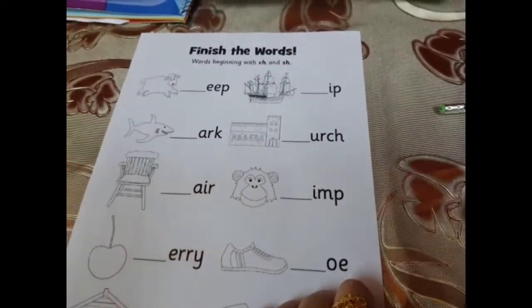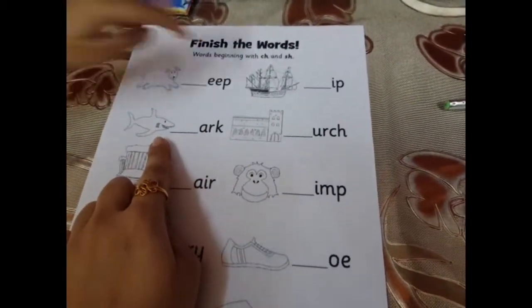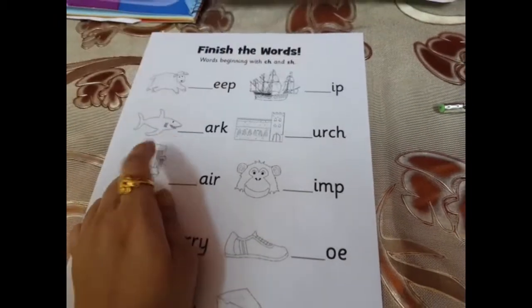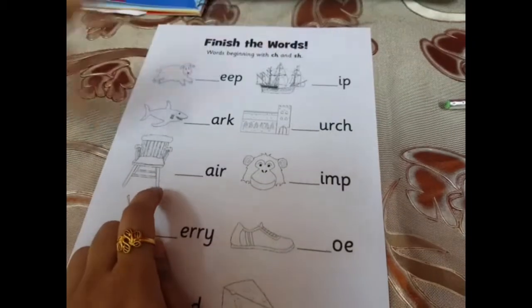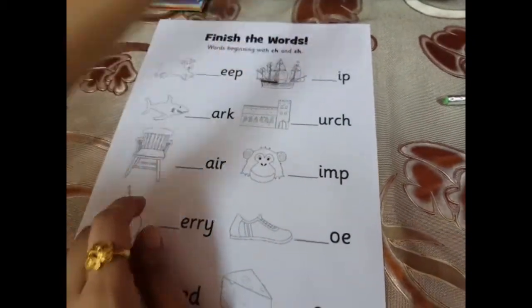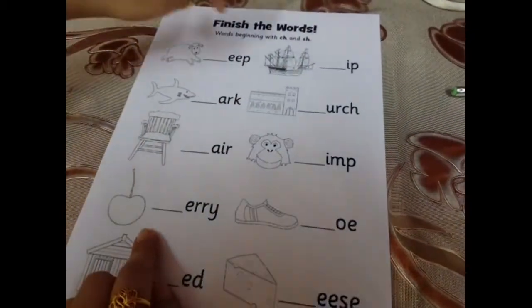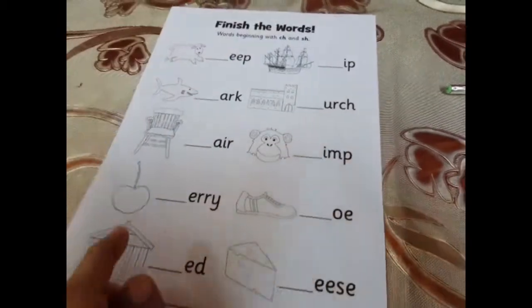Yes, very good. Now what is this, Filza? Shark. Which one? Very good. What is this? Chair. Say loudly. Chair sound, so CH. Very good. Cherry. This is cherry.